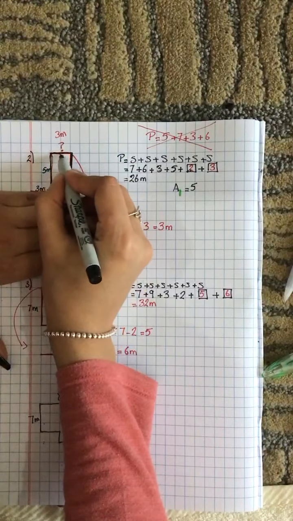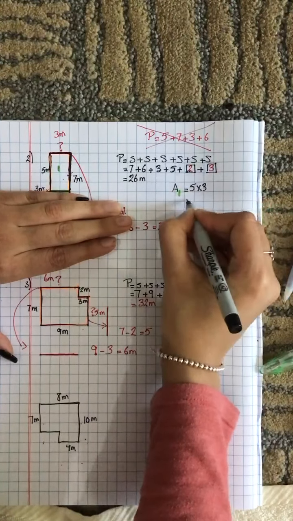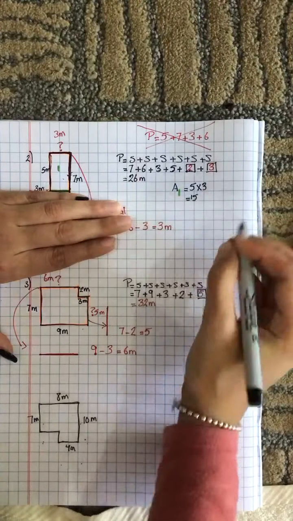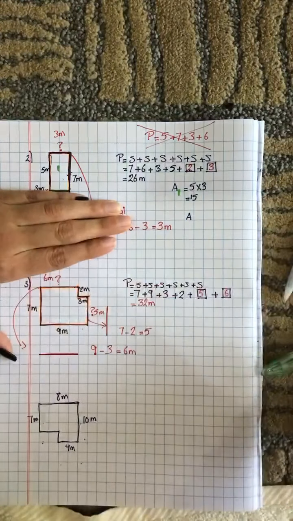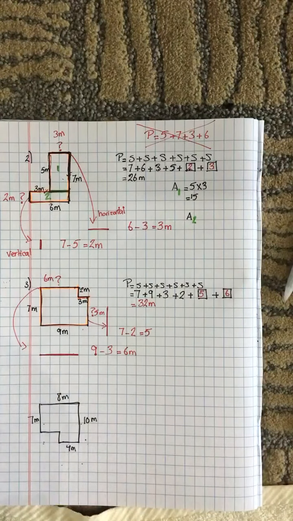And then what's my width? Yesterday I discovered that it was 3. So 5 times 3, 15. Okay, let's keep going. Area of the second shape. What is the area of the second shape?